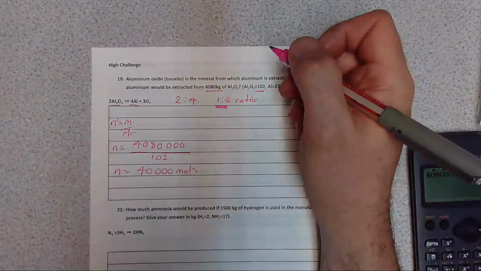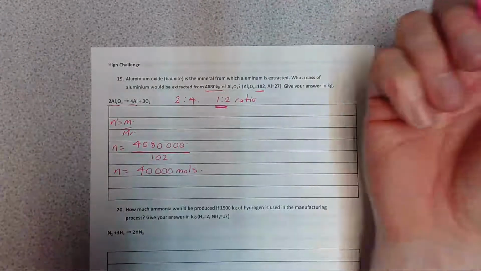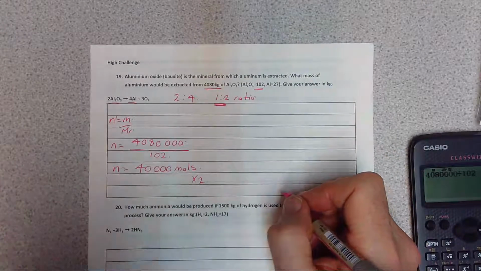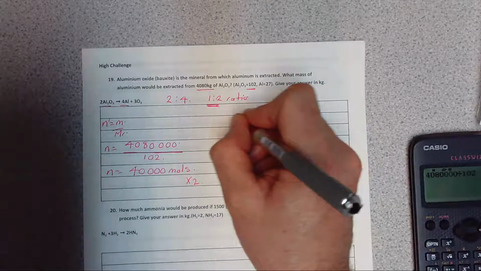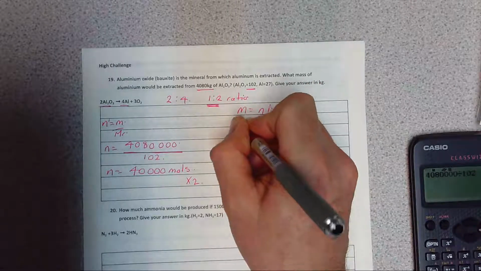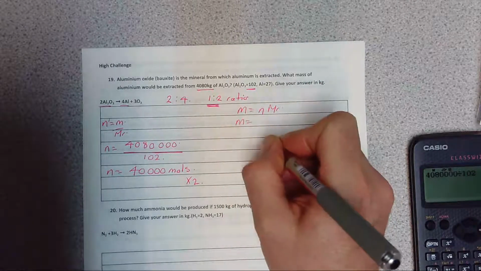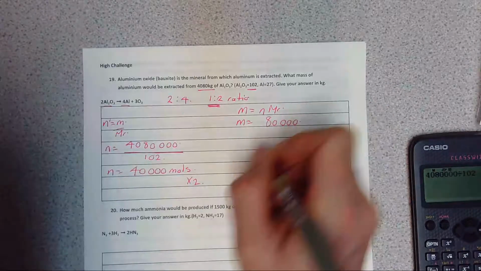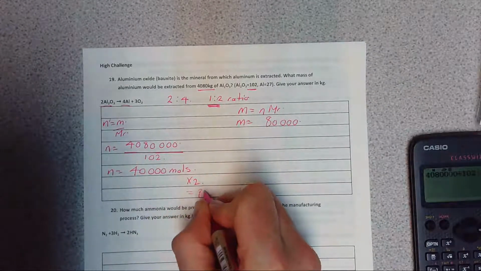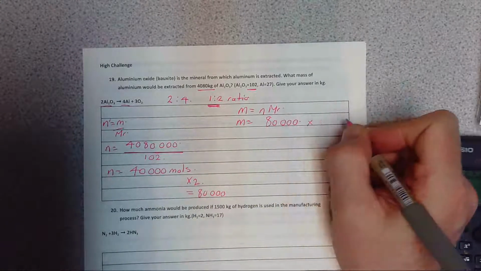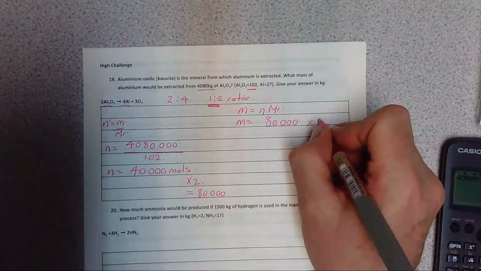Okay, so we need to then times that by 2 because of the 1 to 2 ratio that we're talking about here. So if we look at our mass, the mass is the number of moles times the MR. So the mass here will be 80,000 times the AR for aluminium, which is 27.